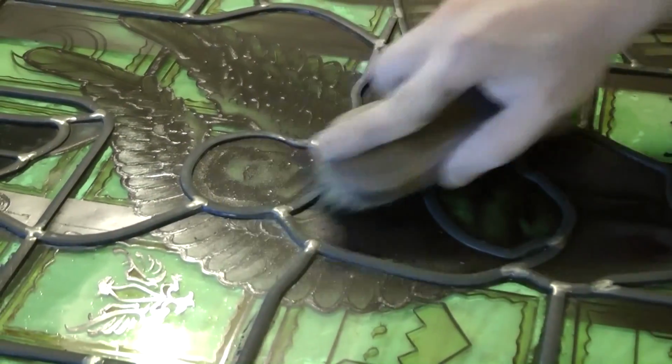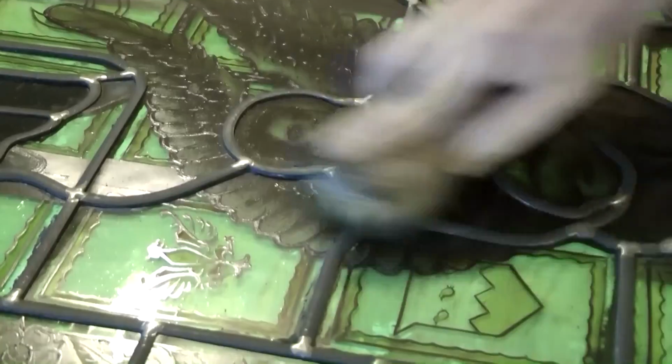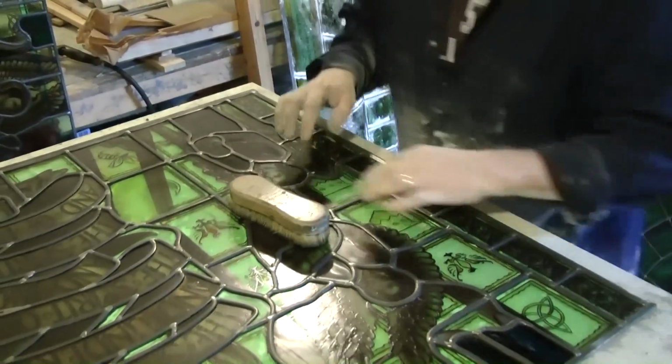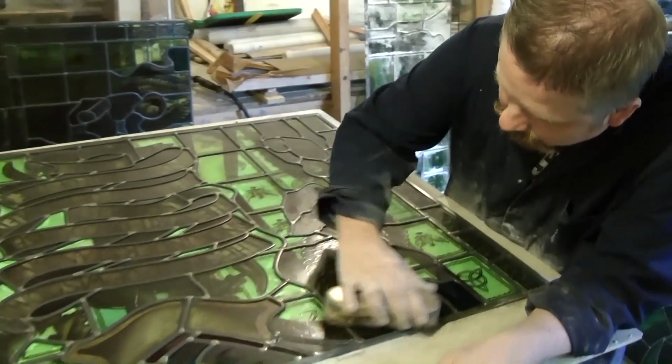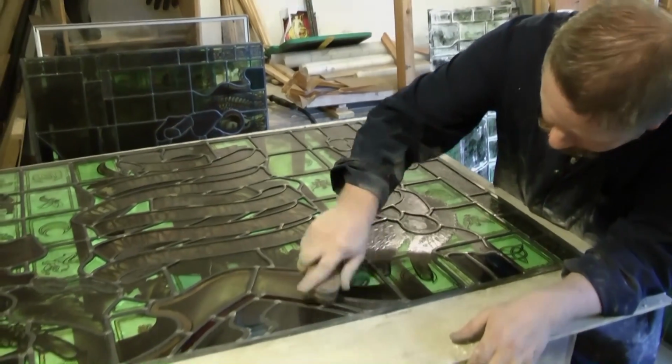Finally, the glass and leads are scrubbed to remove any remnants of the sealant from the surface. And then the window is ready for installation.